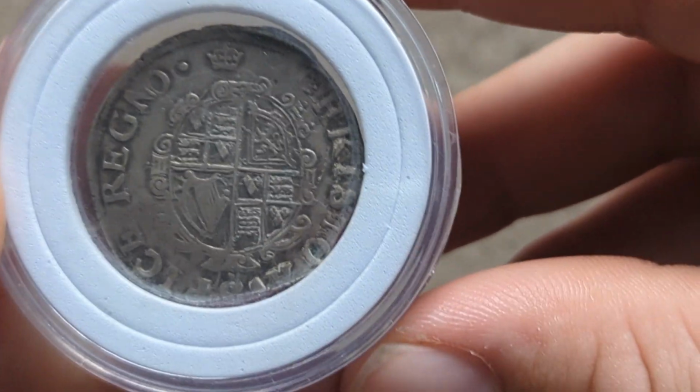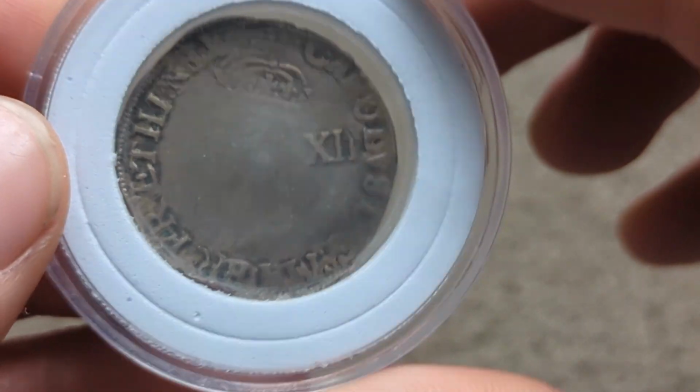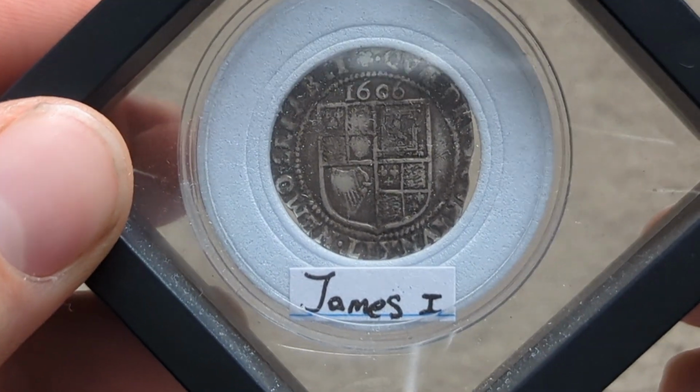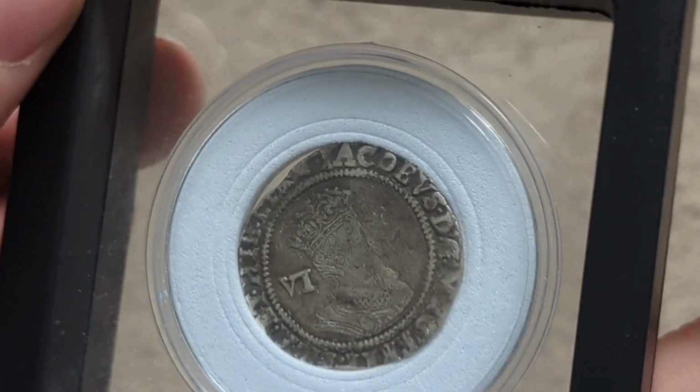A new coin to my collection, the Charles I shilling. Great condition. I mean, it's a nice big hammered coin, so you can't really go wrong, can you? Next, I have James I, the only James I in the Bits and Bobs coin collection from 1606. You may remember I did get this from Christmas.